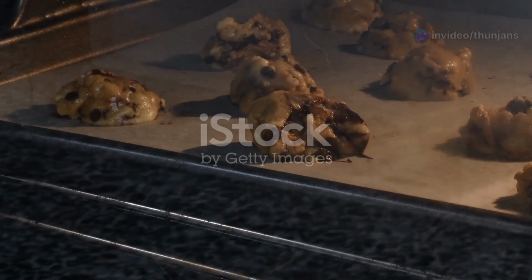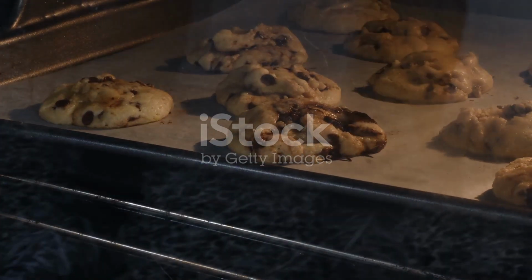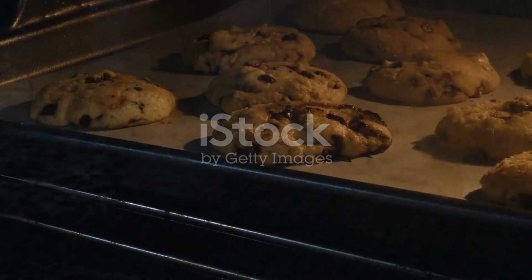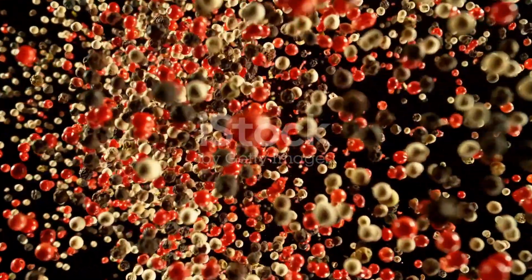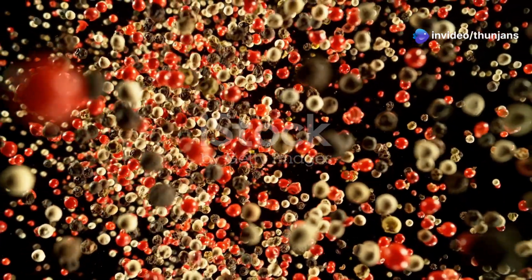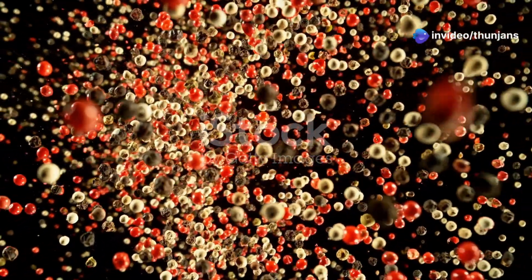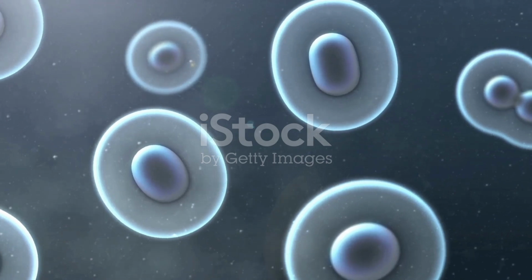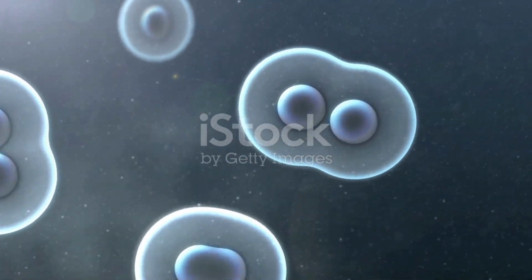First up, we've got diffusion. Picture this. You're baking cookies and the delicious aroma of warm chocolate chips fills your kitchen. That's diffusion in action. The scent molecules are spreading out, moving from a high concentration, near the oven, to a low concentration, the rest of your kitchen. In cells, diffusion works the same way.